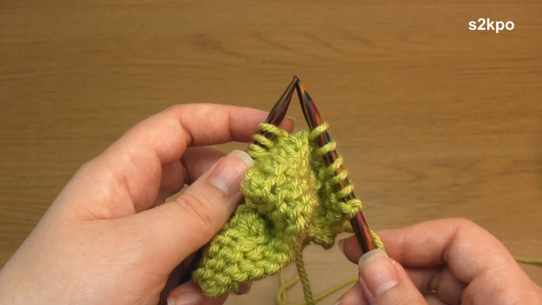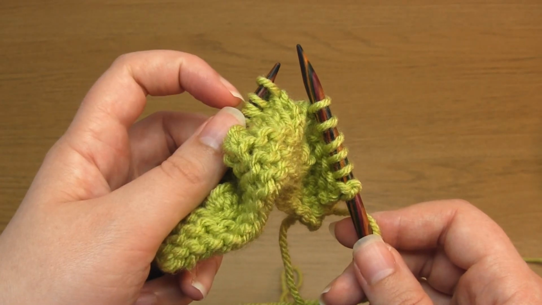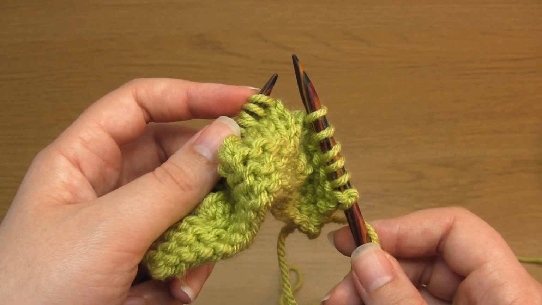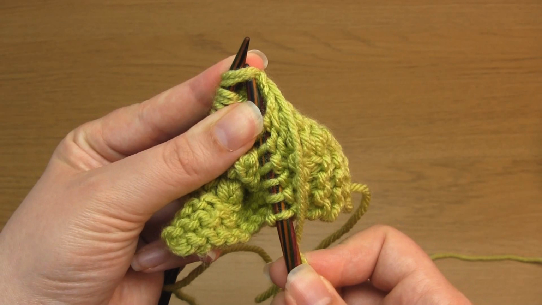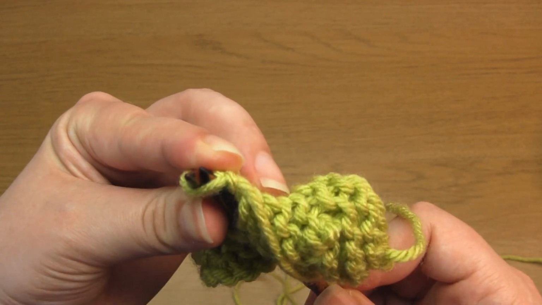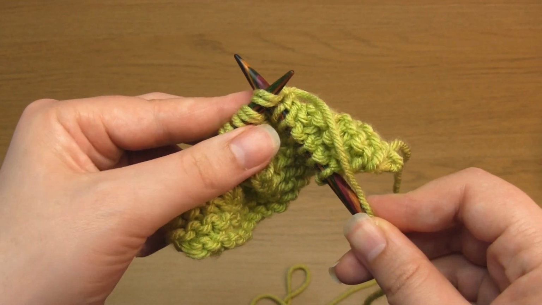What you need to do is slip 2 stitches knitwise together. So make sure the working yarn is at the back, then take the right hand needle up through the front of the next 2 stitches, and instead of working them, you just slip them off the end of the needle.